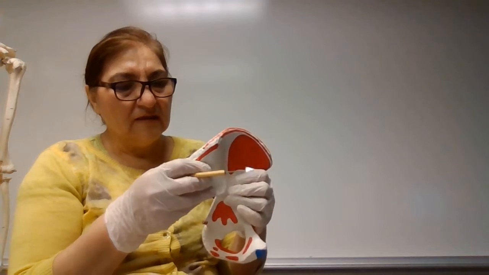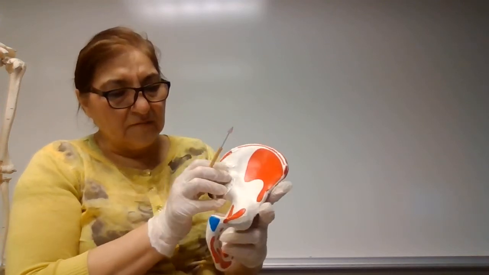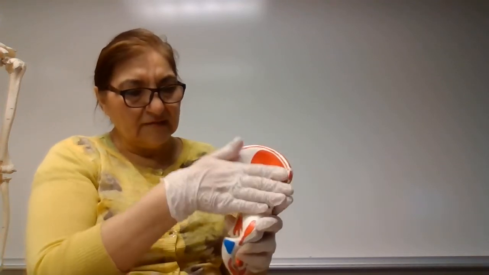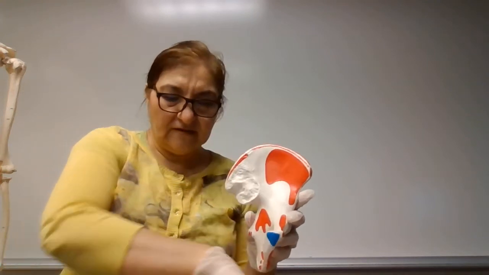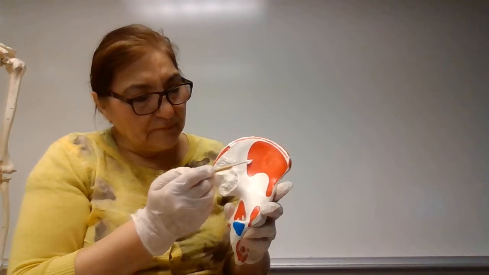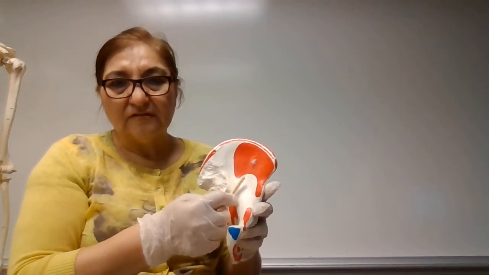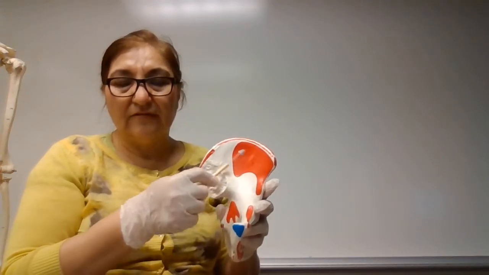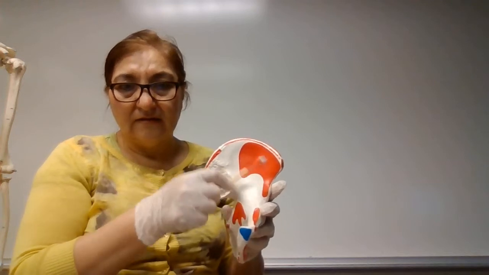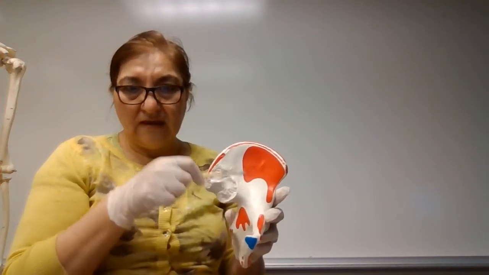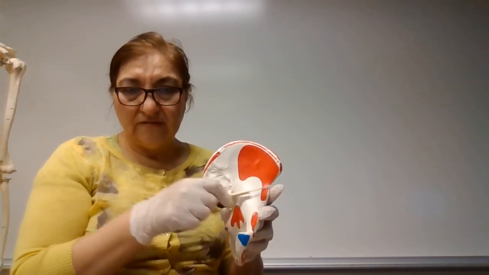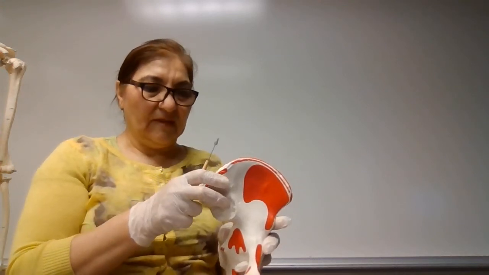From the inside, the ilium has the iliac fossa, and the muscle that originates there is the iliacus muscle.